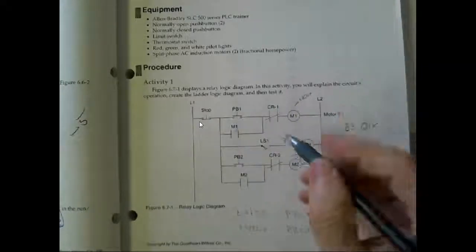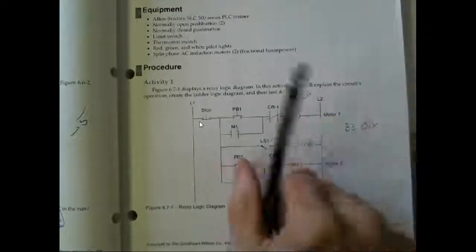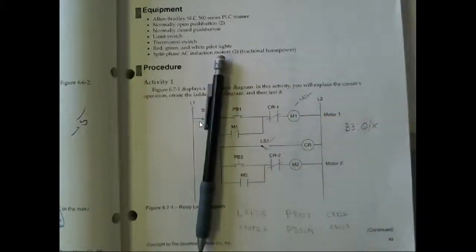So what are you going to have to use here, guys? Well, on the 1100s, you got switches, but over here, you're going to have to use one of your selector switches, right, to simulate that limit switch. Questions anymore?